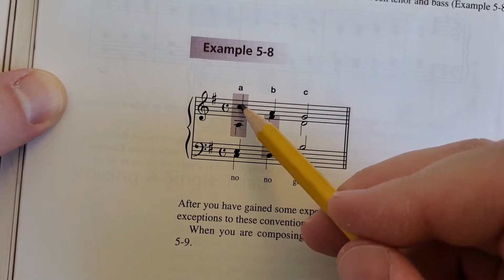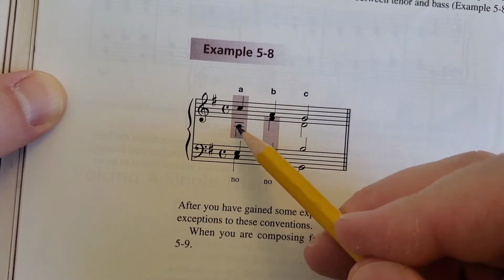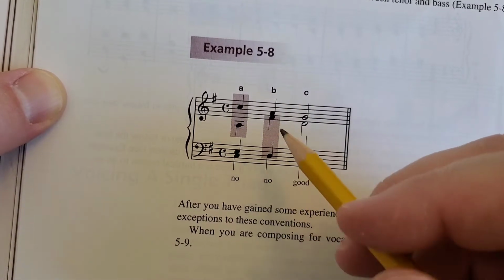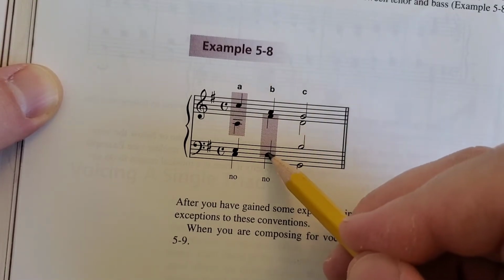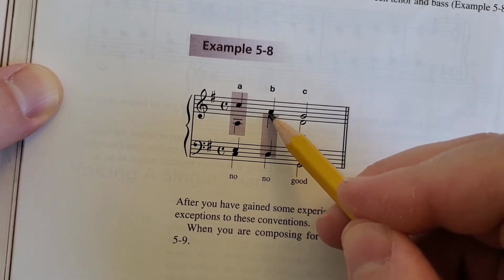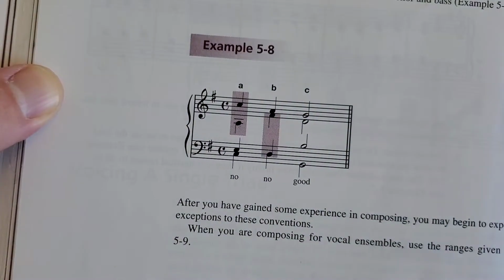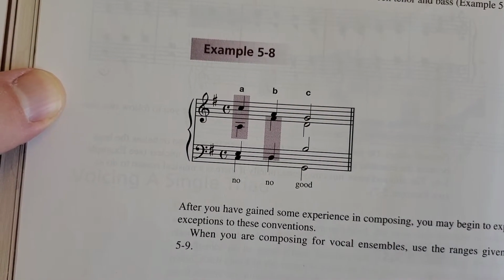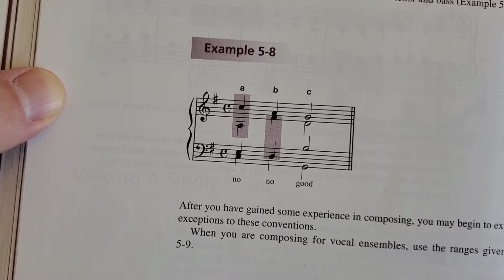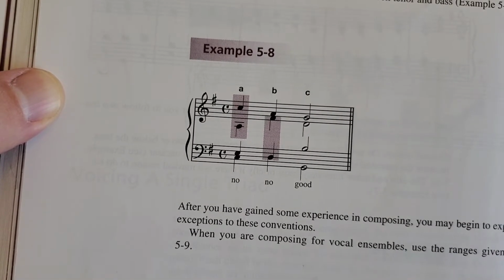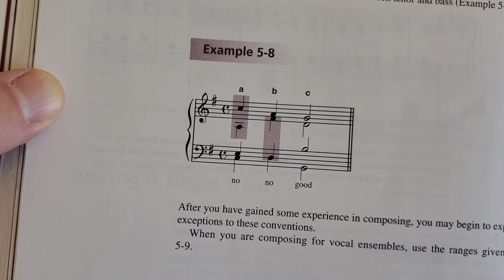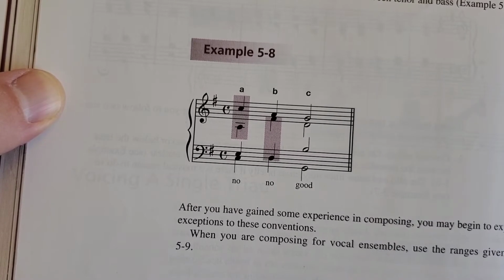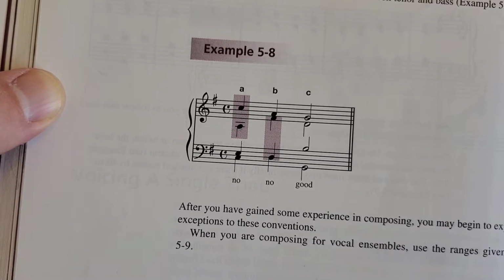Now, this one is very easy to see because they're on the same clef. But this one between the tenor and the alto is a little bit more difficult to see because the clefs kind of hide the error. But notice that is more than an octave. Now, that being said, an octave of space is okay. So it has to be an octave or less between soprano and alto, octave or less between alto and tenor.